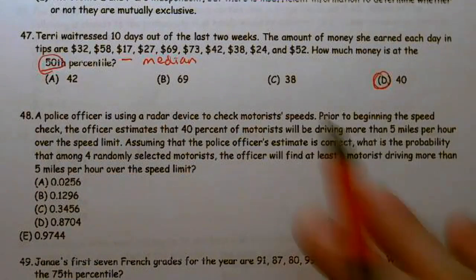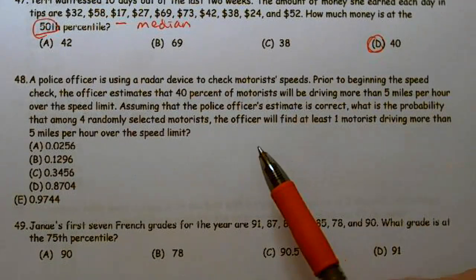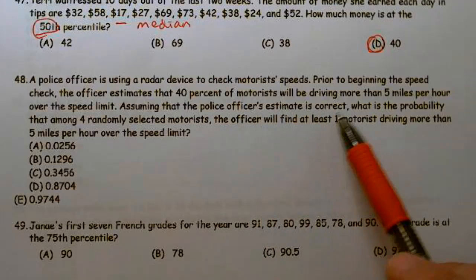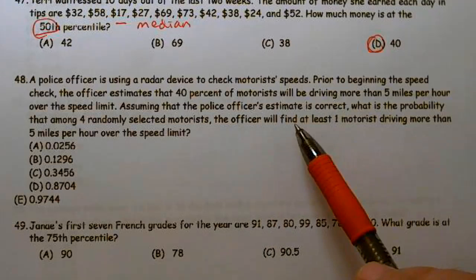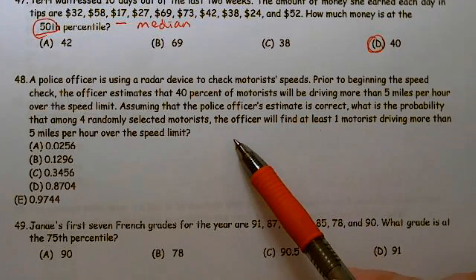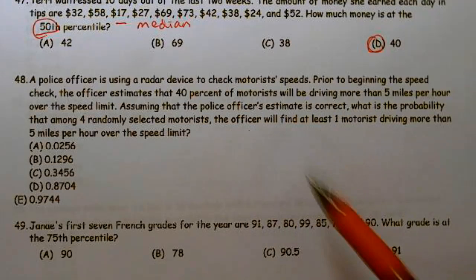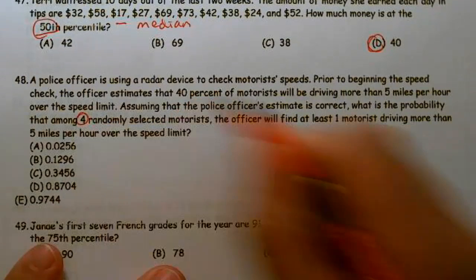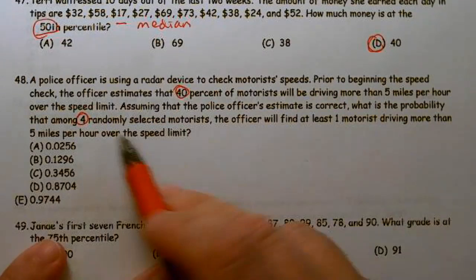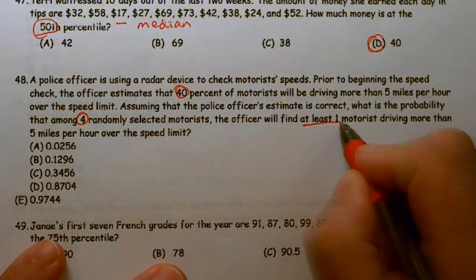All right, number 48. A police car is using a radar device to check motorist speeds. Prior to beginning the speed check, the officer estimates that 40% of motorists will be traveling more than 5 miles over the speed limit. Assuming that the police officer's estimate is correct, what's the probability that among 4 randomly selected motorists, the officer will find at least one? We have a couple things. We have a fixed probability of 40%. We have a fixed number of trials of 4, and we have an at least phrase.